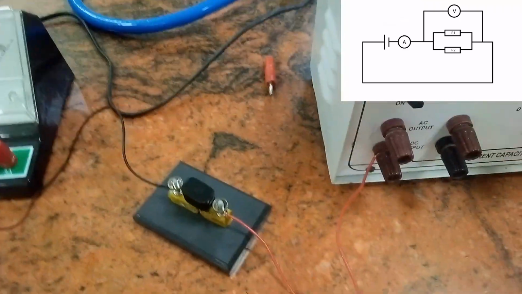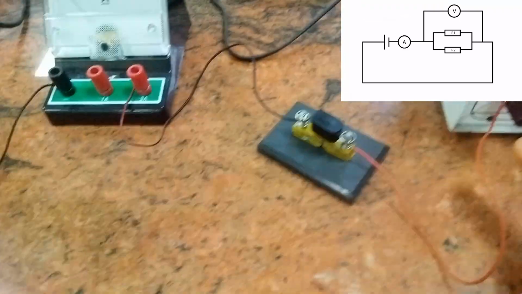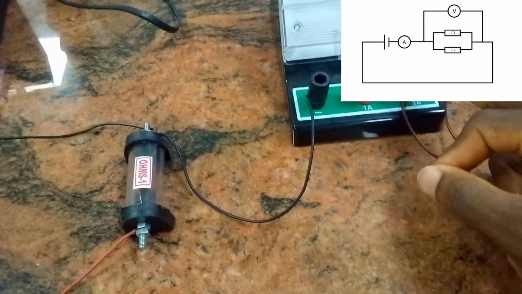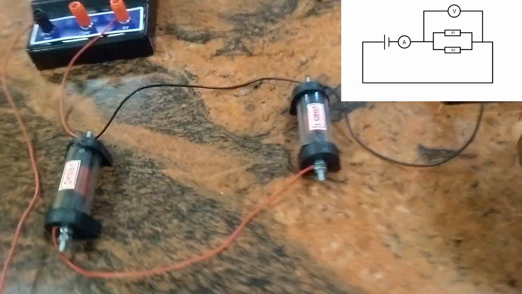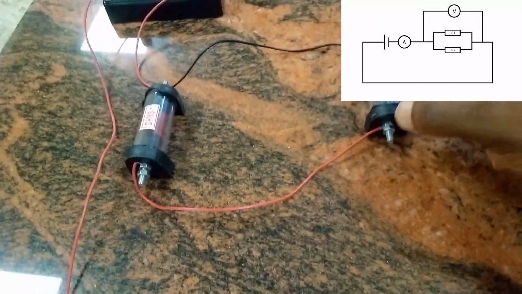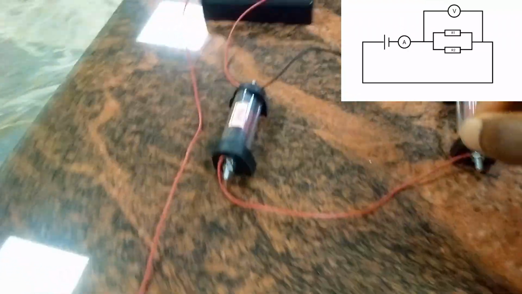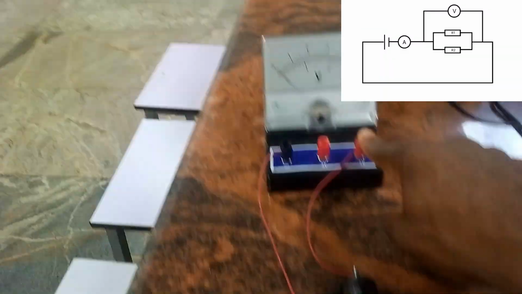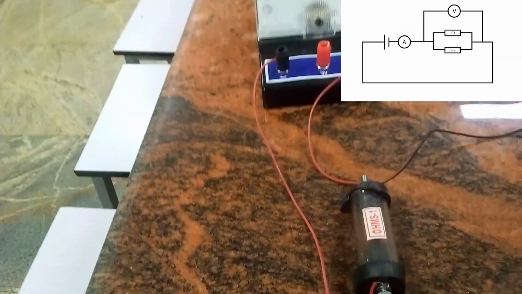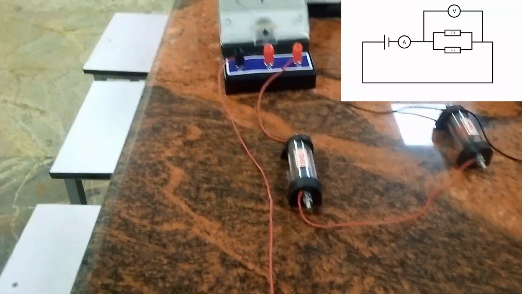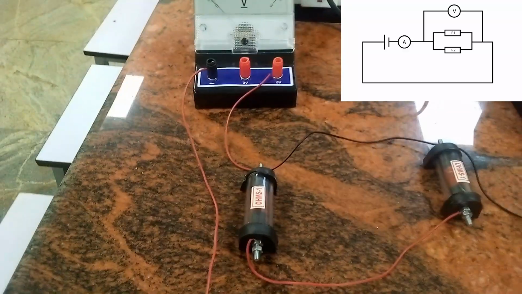First, let me check the circuit again. From the positive terminal of the source to the key, from the key to the positive terminal of the ammeter, then from the negative terminal of the ammeter to one end of the resistor. Then we connect the voltmeter in parallel. How do we connect it in parallel? The positive of the voltmeter to the positive coming into the resistor, and we connect the negative of the voltmeter to the negative.